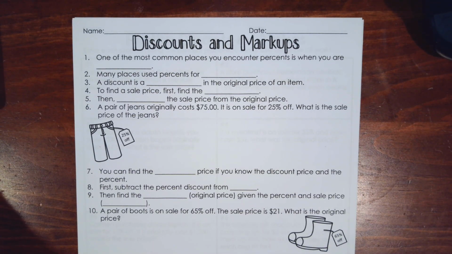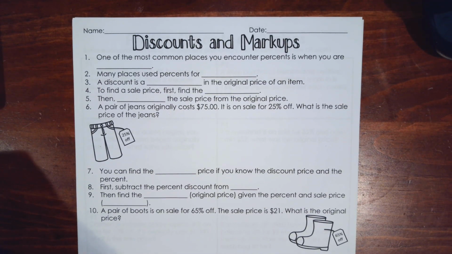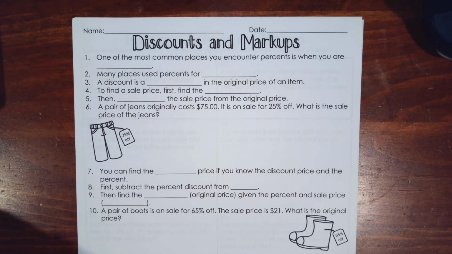A markup is when the store purchases the item at one price and then adds money onto the item before it sells it to the customer. They do this so that they can make a profit, so that they can pay for more items, so that they can pay their employees, pay the utility bills, and like I said, make a profit.